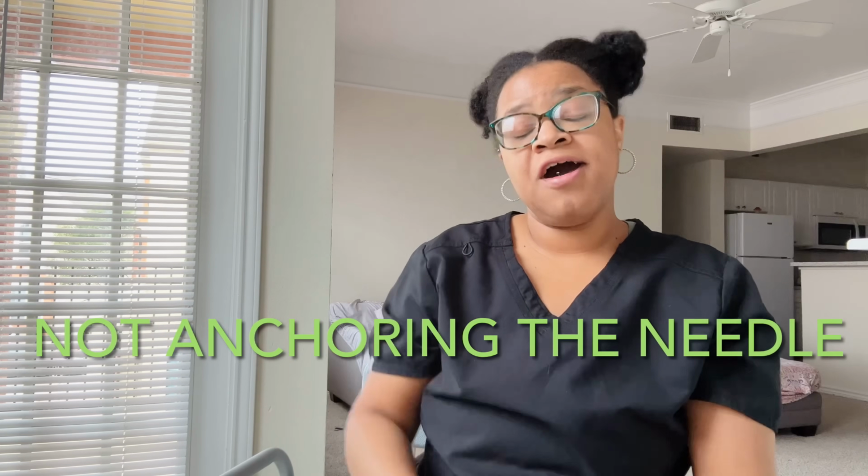Number 4 of a common mistake is not anchoring the needle. So not anchoring the needle just pretty much goes on not having a really firm and steady hold of the needle. This can happen as a new phlebotomist. Maybe you're a little bit scared or nervous. A lot of that anxiety is heading your way, and pretty much you're not really holding that needle real steady, real firm. And this can cause a miss of the vein because you didn't anchor it.